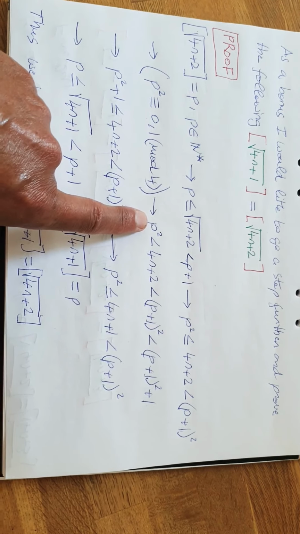we get p squared less than or equal to 4n plus 1, strictly less than p plus 1 squared, which means, by taking the square roots now, that p is less than or equal to the square root of 4n plus 1 and strictly less than p plus 1, which is the definition of the integer part of the square root of 4n plus 1.